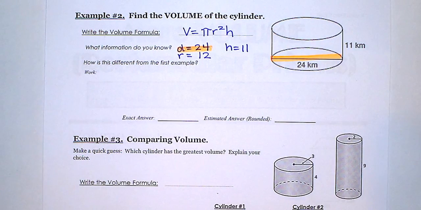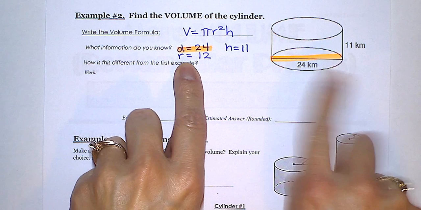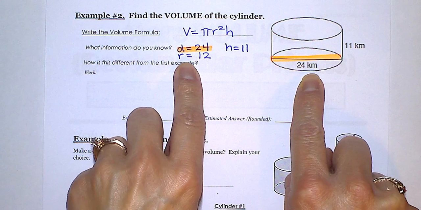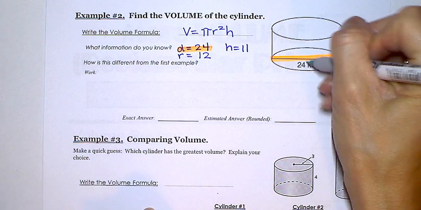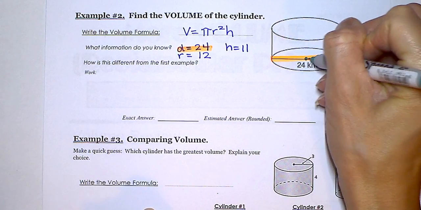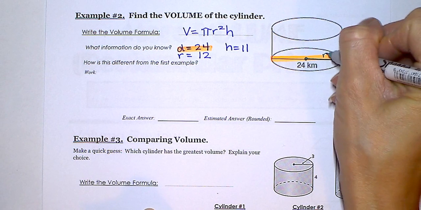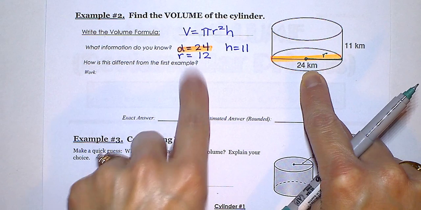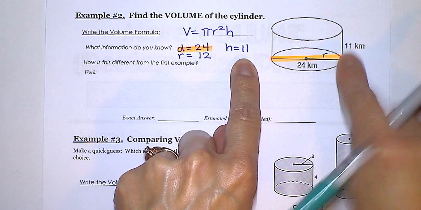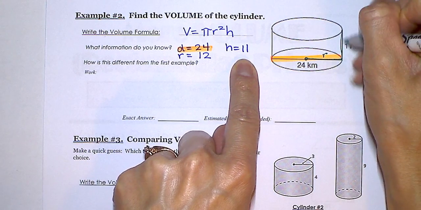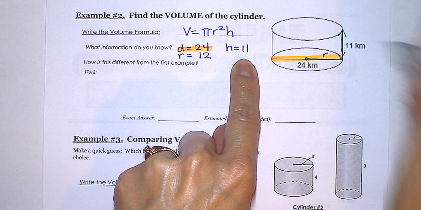Now, I went ahead and wrote down radius, so we technically didn't know that yet. But the radius is half of the diameter. So if we just look at from the middle of the circle to the edge, that is the radius, and so that's half of 24. So I went ahead and wrote down r equals 12. And then h, the height of the cylinder will be h.